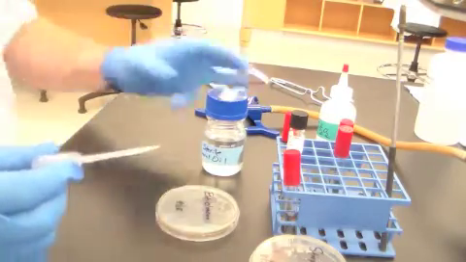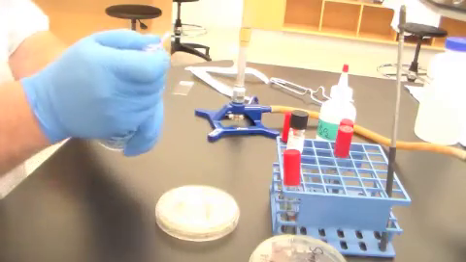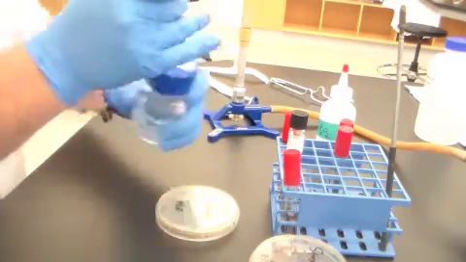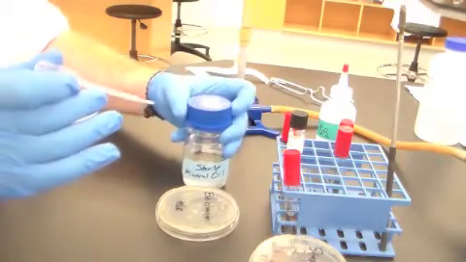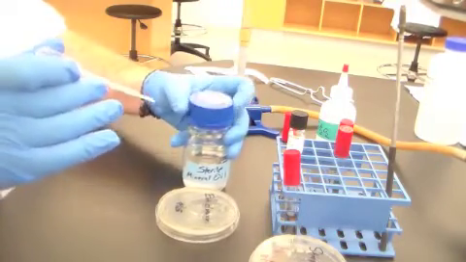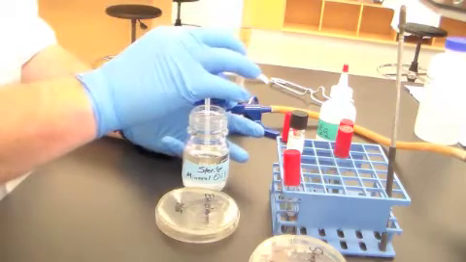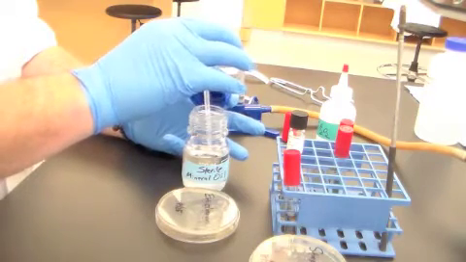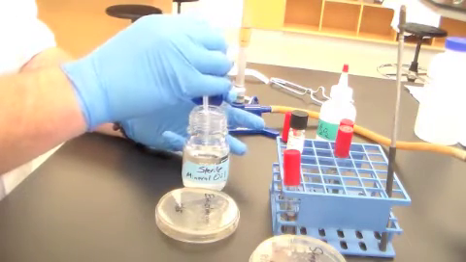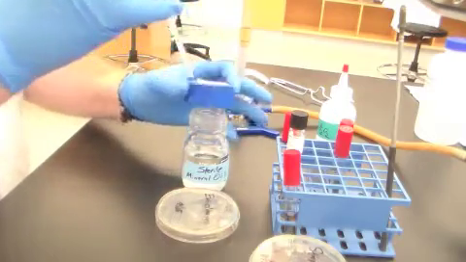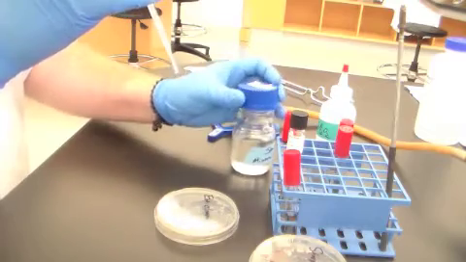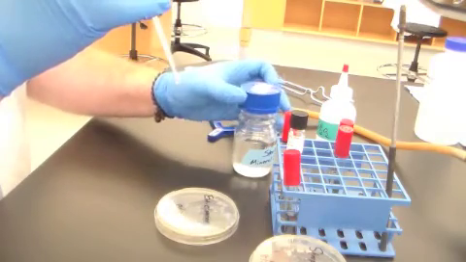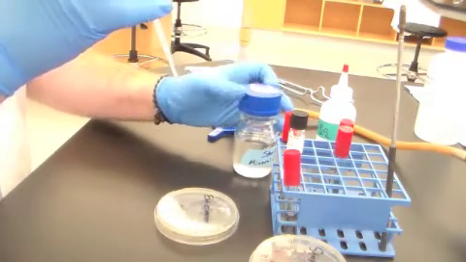So what I'm going to do, and you're going to do, I should crack that open before the video started. I'm going to take sterile mineral oil, pull some up into this sterile Pasteur pipette. You can tell I'm right-handed, I can't really do much with my left hand.